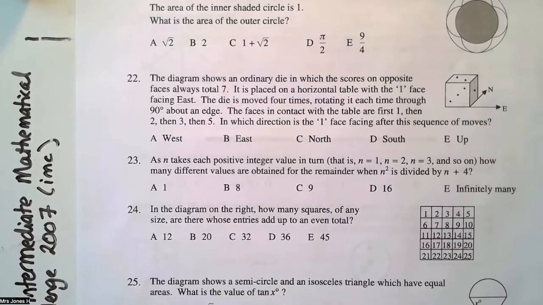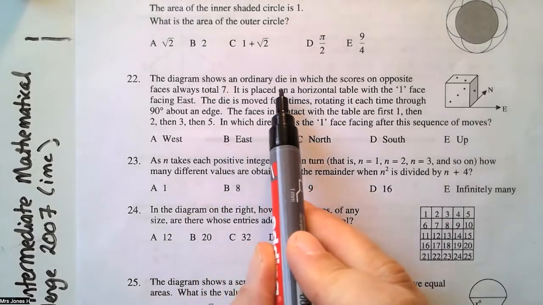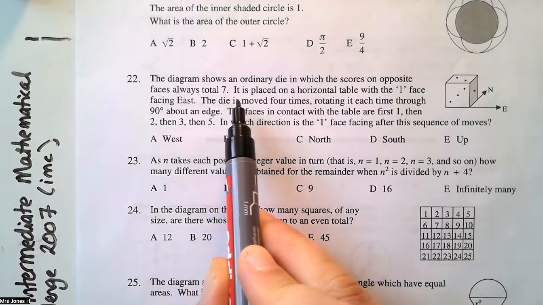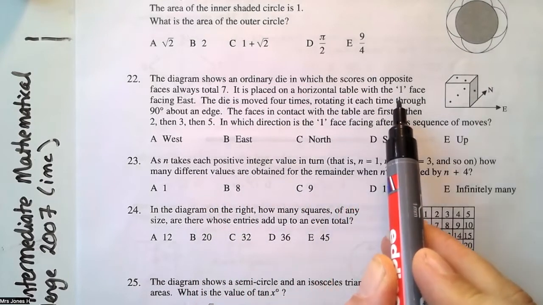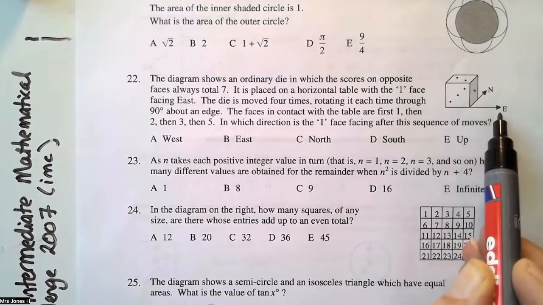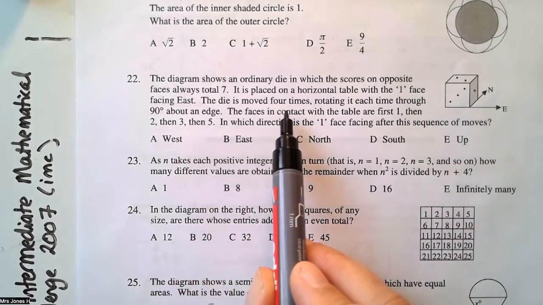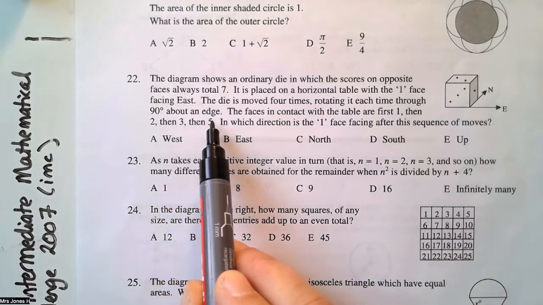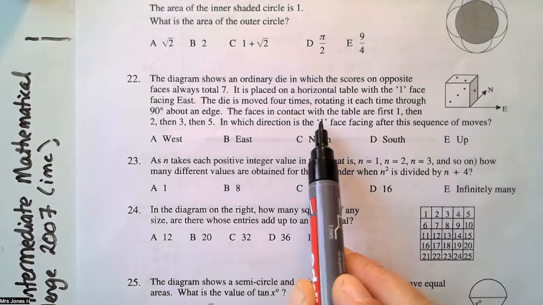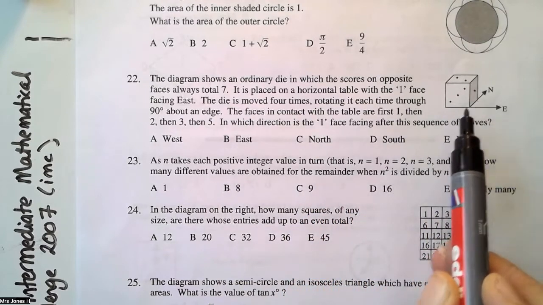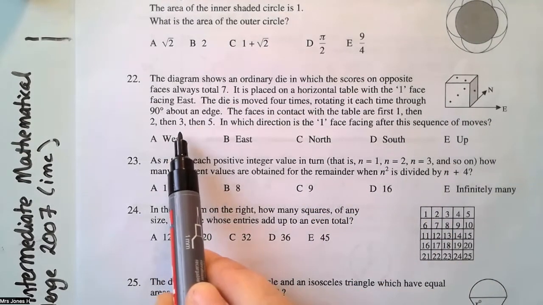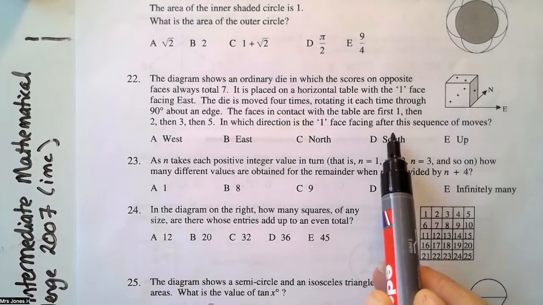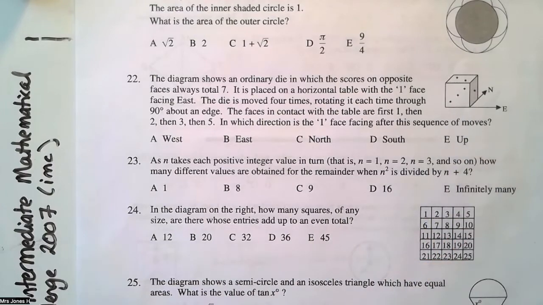Question 22. The diagram shows an ordinary die in which the scores on opposite faces always total 7. It is placed on a horizontal table with the one face facing east. The die is moved 4 times, rotating it each time through 90 degrees about an edge. The faces in contact with the table are first 1, 2, 3, then 5. In which direction is the one face facing after this sequence of moves?